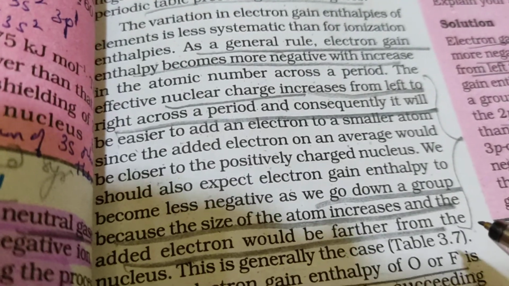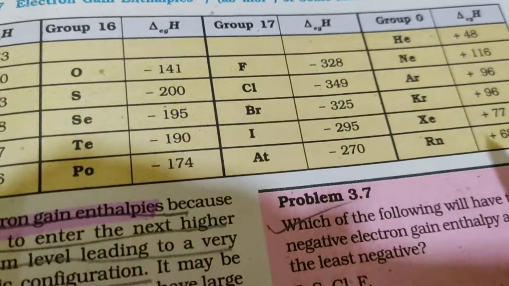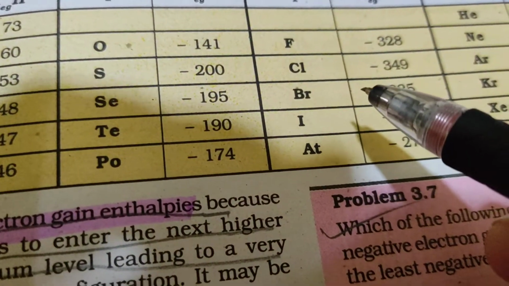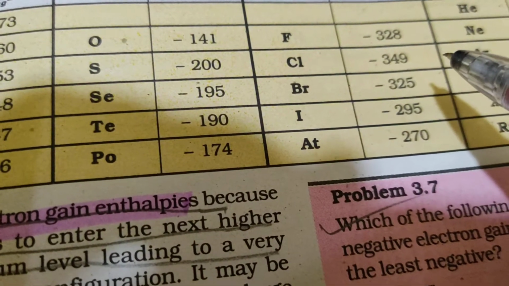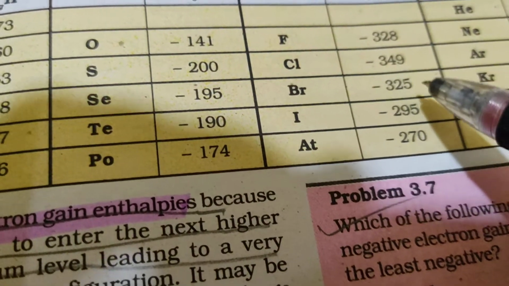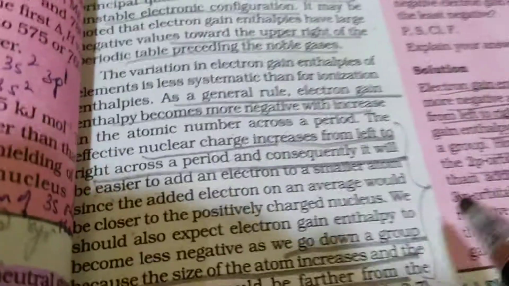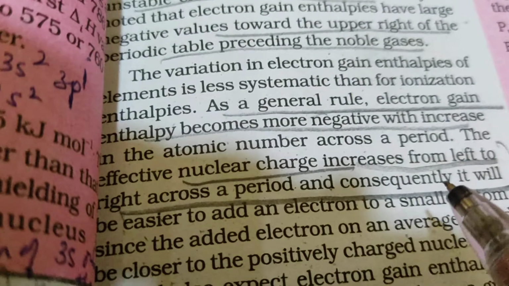Then we can see this from the table. We can see fluorine, chlorine, bromine, and we see that there is a decrease of electron gain enthalpy in going from chlorine to bromine to iodine. Then we come to the variation along a period.